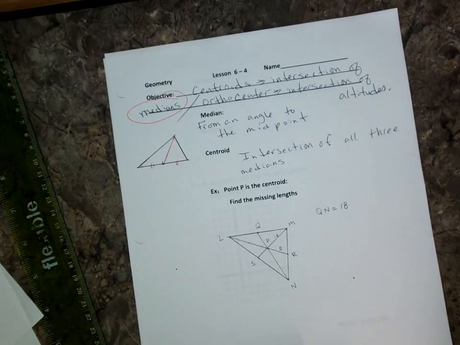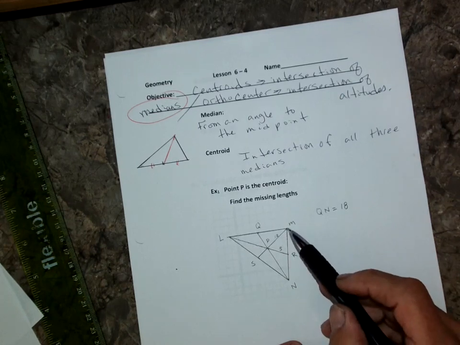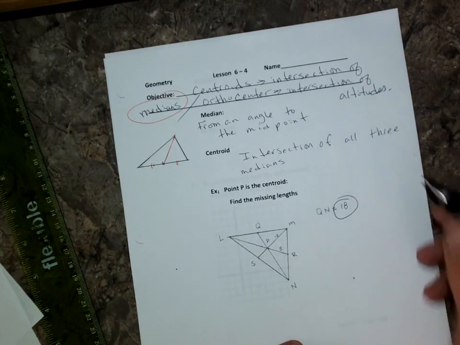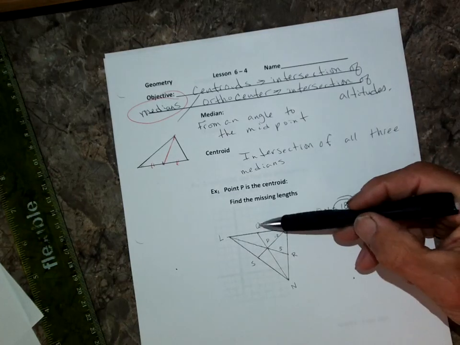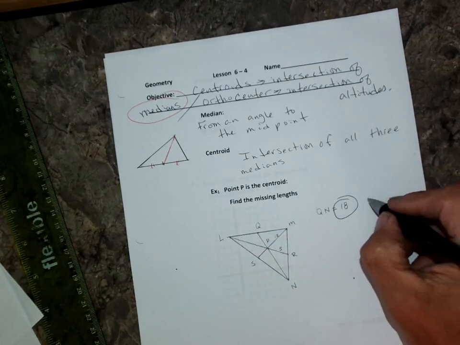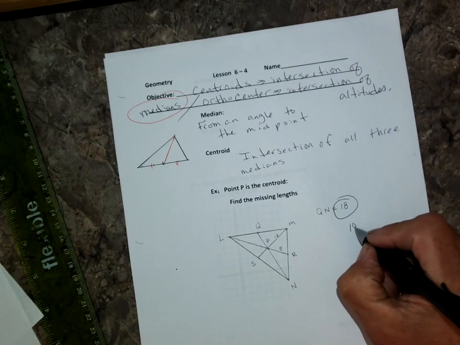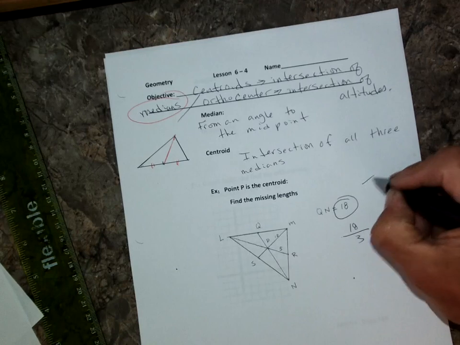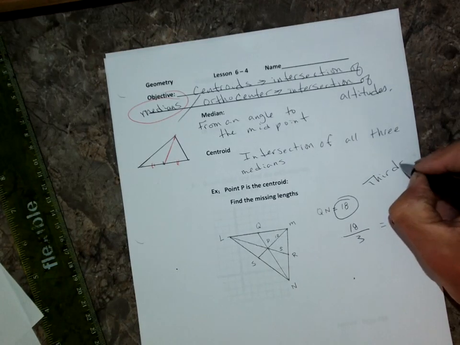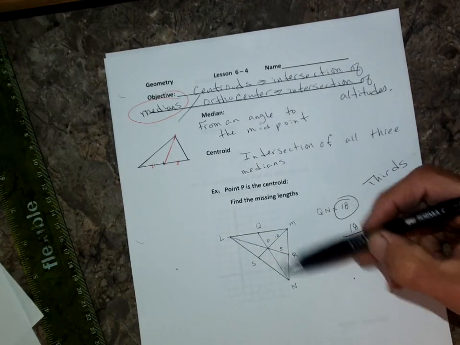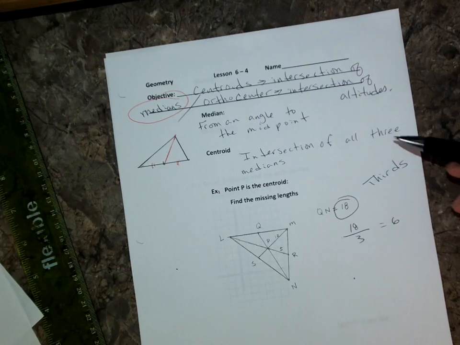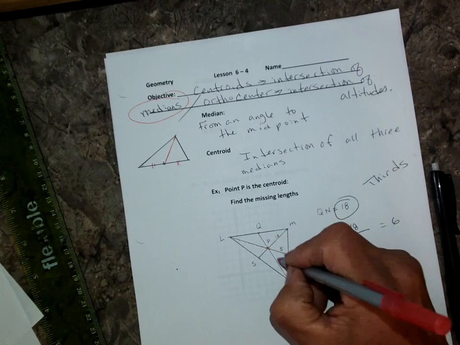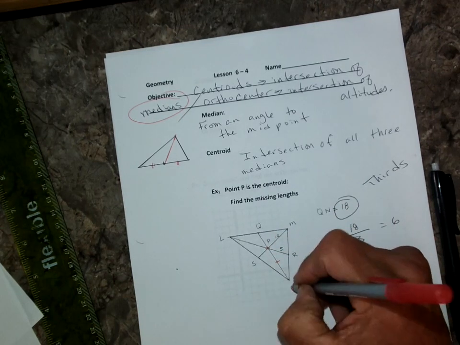Now, when I say thirds, I'll show you why. If I take this whole thing here, let's take QN, and say QN is 18. Let's divide that into thirds. 18 divided into thirds gives me 6. So if QN is divided into thirds, watch this, I've got 1 piece, 2 pieces, and 3 pieces.